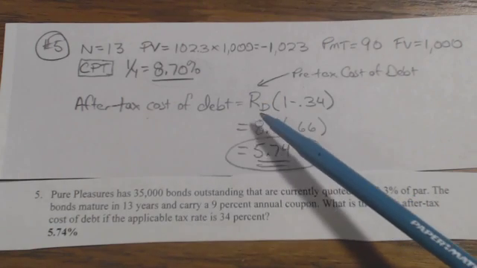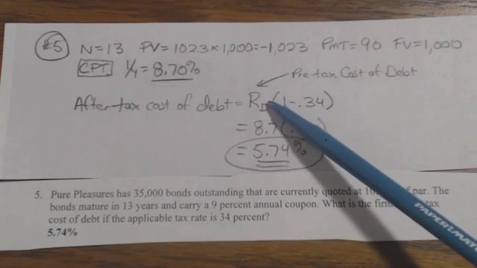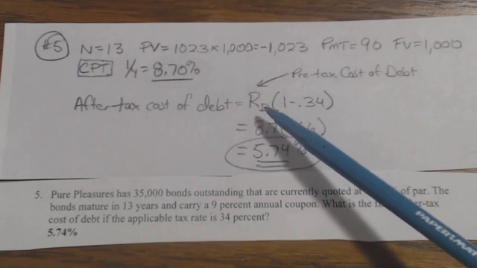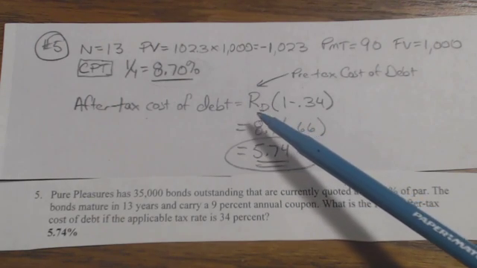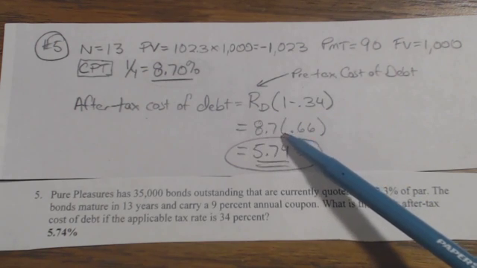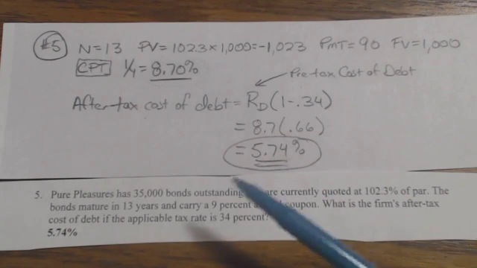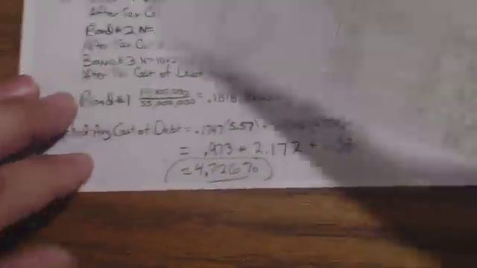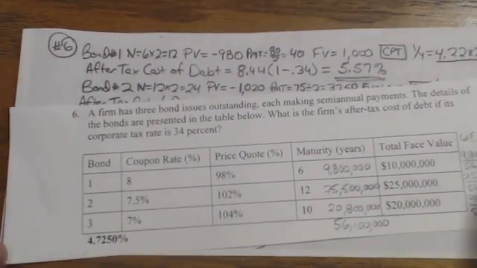After-tax cost of debt is just the RD. The I/Y is the same as the RD in this case, which is the cost of debt, or the rate of return from the debt if you're an investor. RD times 1 minus the tax rate, so 8.7 times 0.66, 5.74% is the cost of debt. That's problem number 5.